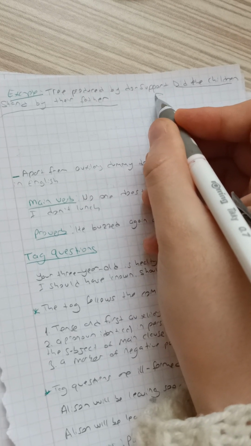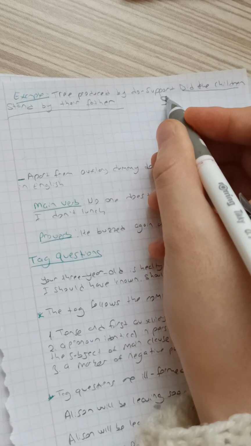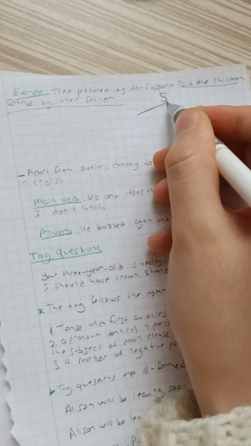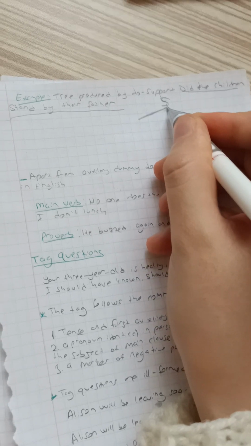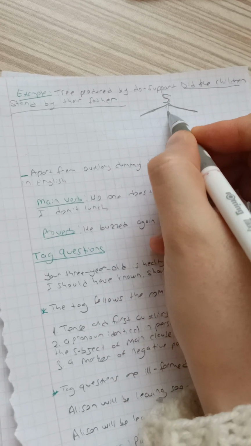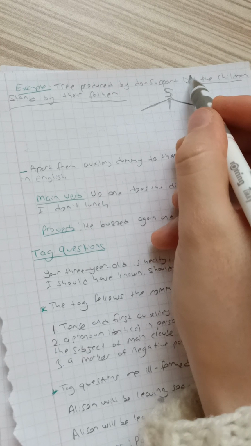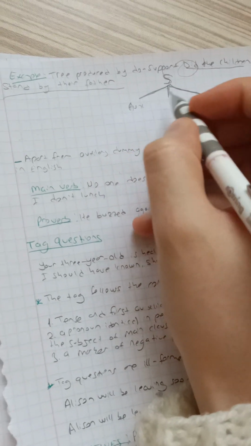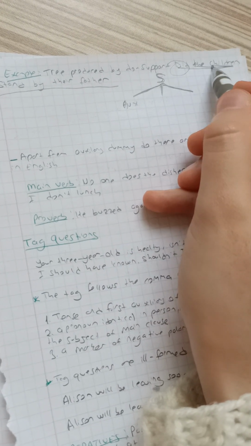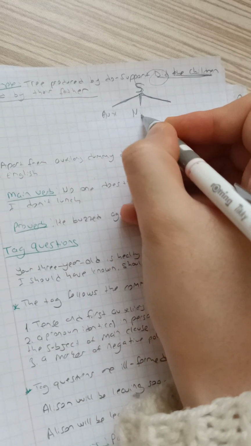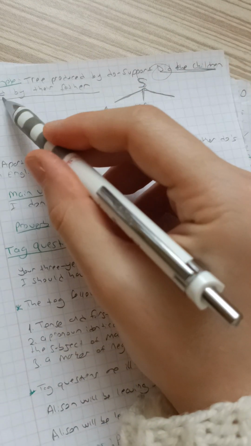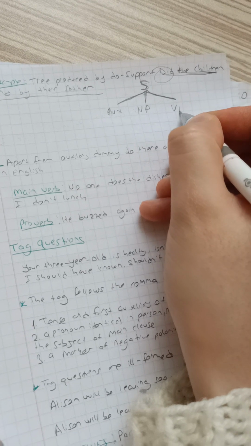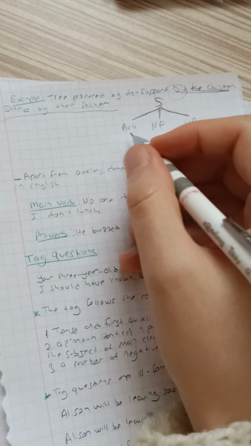Firstly, it's a sentence, so I write it down as S, and then I'm going to divide it into three main parts: its auxiliary did, and the children is the noun phrase NP, and stand by their father is the verb phrase.